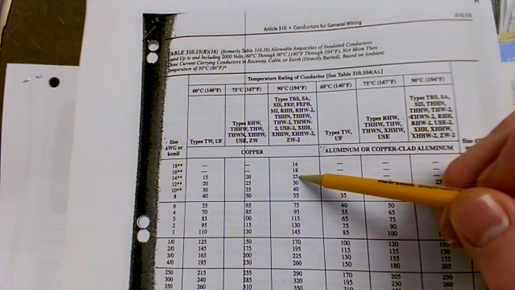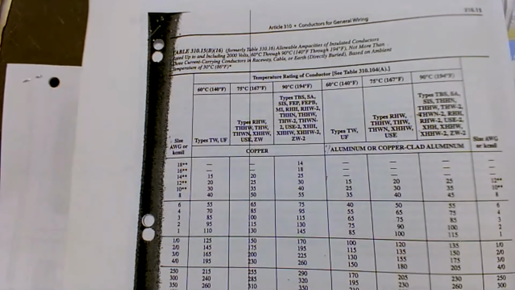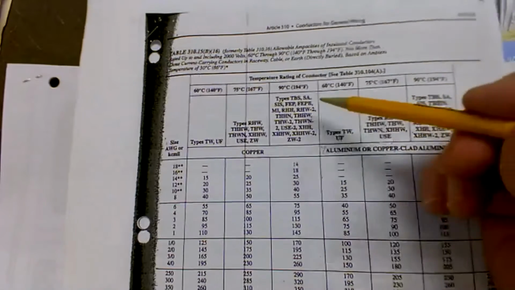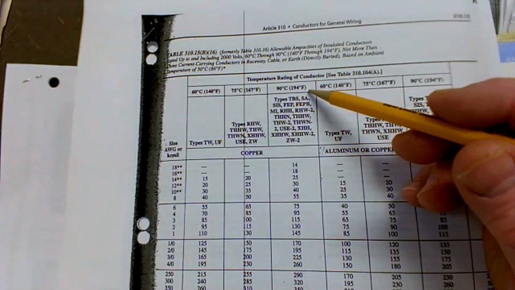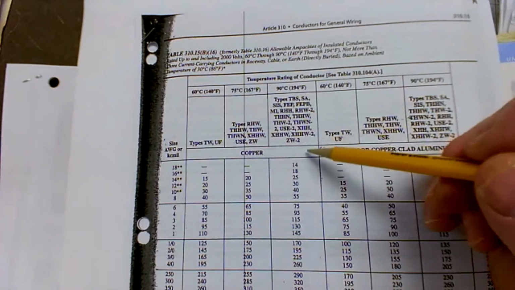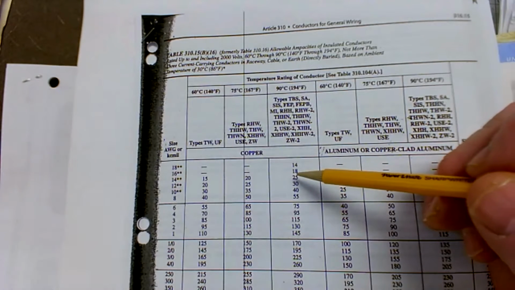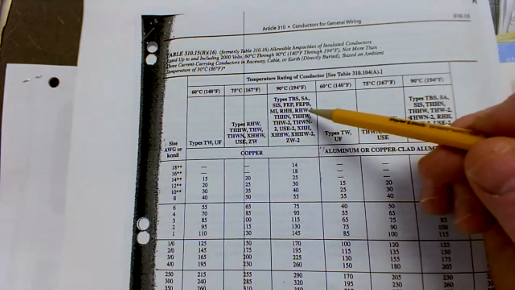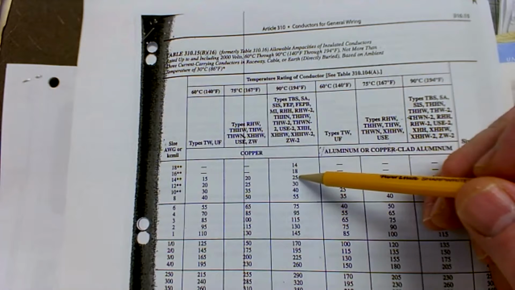But it's conditional. You can only do that if the terminals that you tie to on both ends of the wire, if the connections, if the lugs you tie to are rated for 90 degrees C or 194 Fahrenheit. That's the limitation. The wire has to be rated for it, and then both ends of the wire that you connect to the screw terminals have to be rated for that same temperature. And then you can pull that 25 amps.